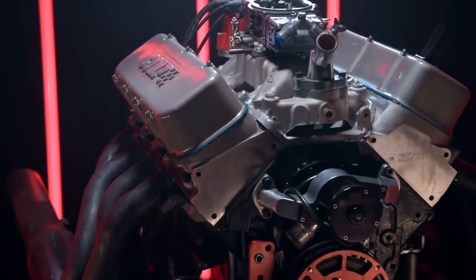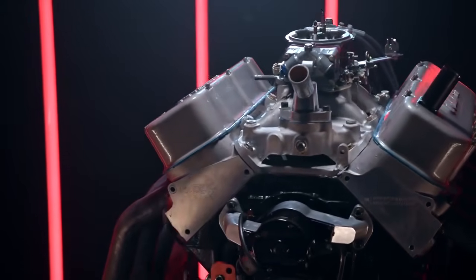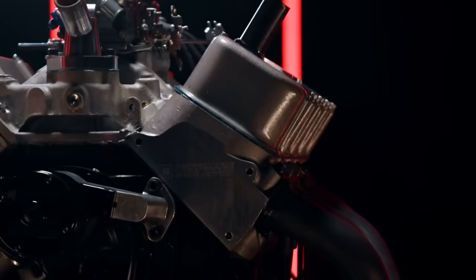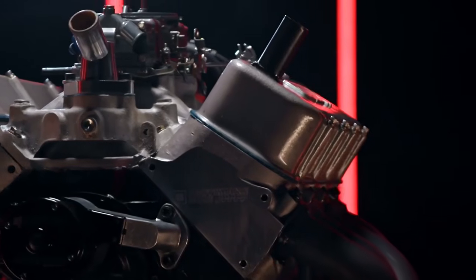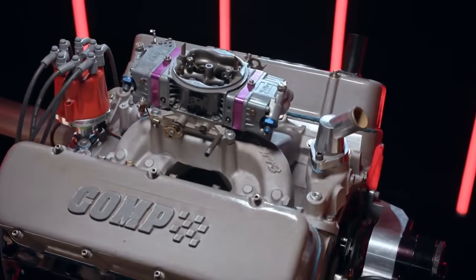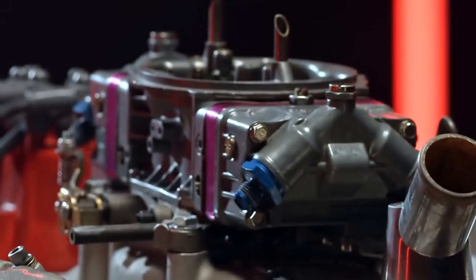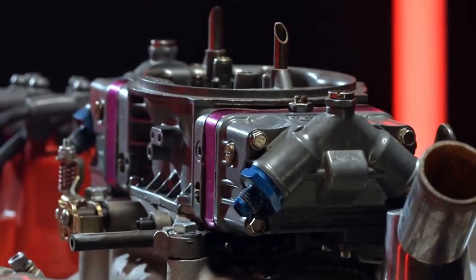We're guessing that the camshaft in it, based on the power curve, probably has 224 duration at 50,000 tappet lift. It's probably a CompCam's XR276HR hydraulic roller. It's got the GM Performance cylinder heads on it, which were made by Edelbrock, and the intake manifold is an Edelbrock RPM air gap.